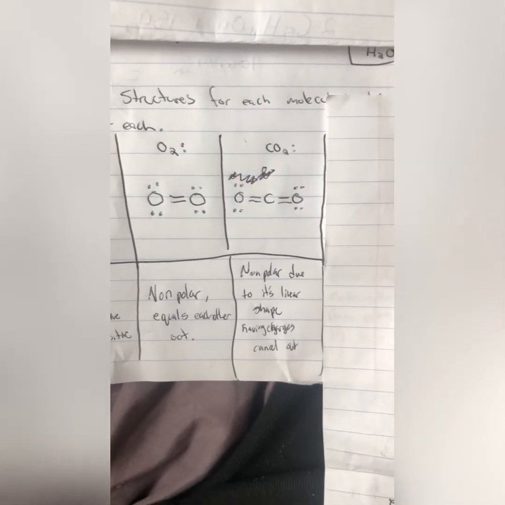It's non-polar because they equal each other out, meaning there's no polar force. Next we have CO2, 1C with the 2 O's, also with 2 bonds. This molecule is also non-polar due to its linear shape, having charges cancel each other out. Lastly, we have H2O, seen to the right. This molecule is in fact polar due to the electronegative oxygen atom pulling the H's in. So we see in total 2 polar molecules and 2 non-polar.